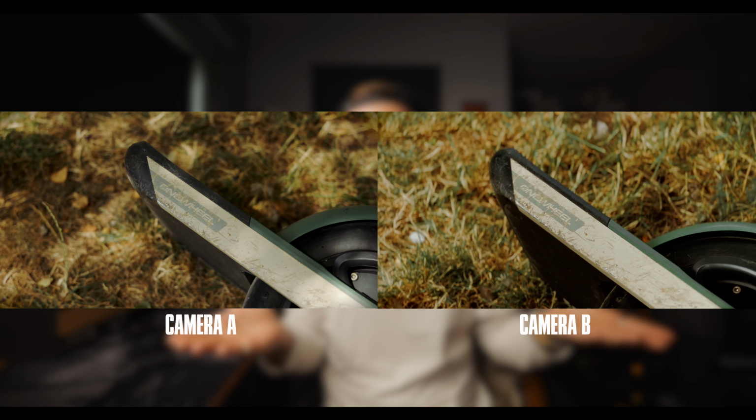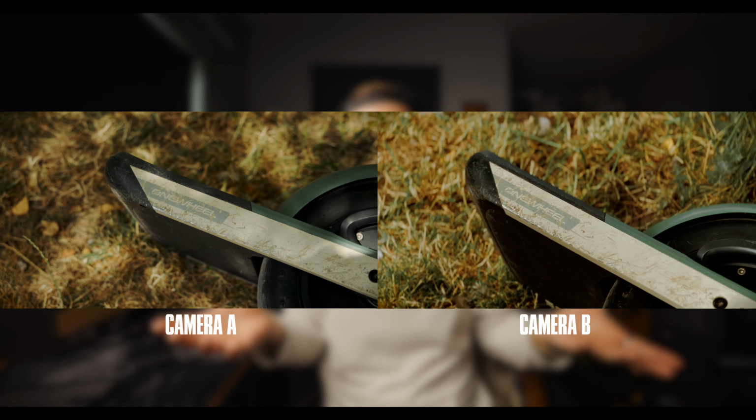So I'll give you a quick second. Camera A or camera B? Which one do you think is the iPhone? Let me know down in the comments which one you think is the iPhone and which one you think is the Canon camera.